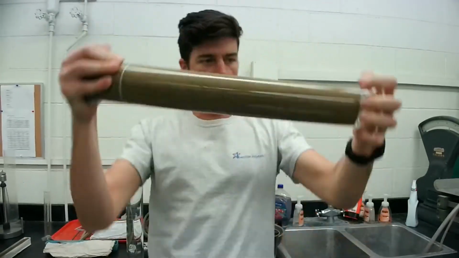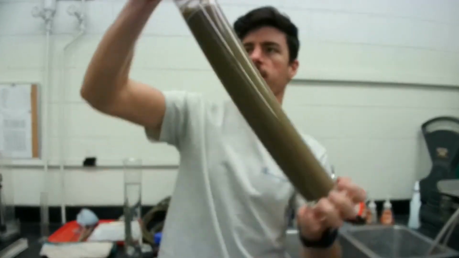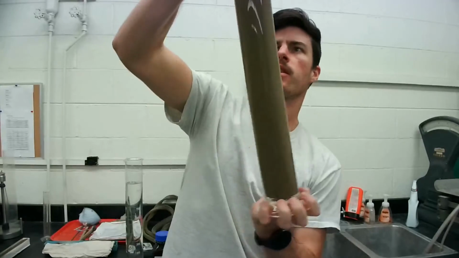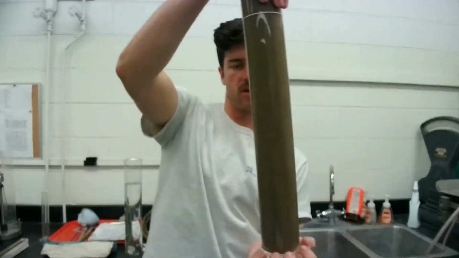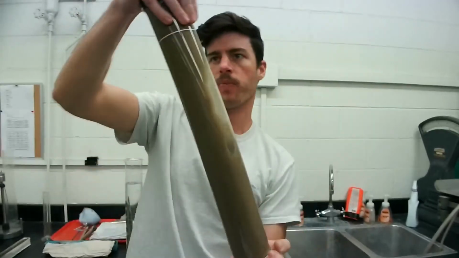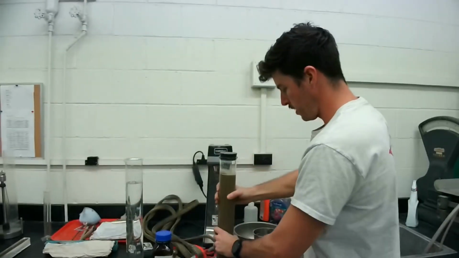And you want to make sure that no more soil is left stuck at either end. So it looks like it's all floating now. There's no more stuck at the bottom or top. So I'm going to put it down and start my timer.